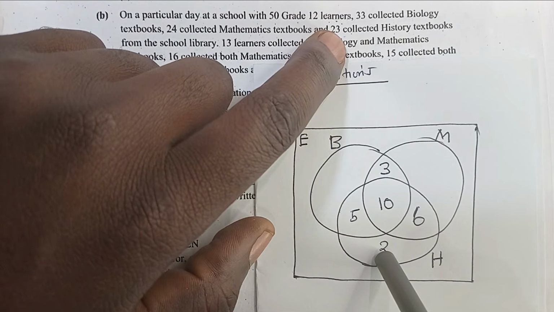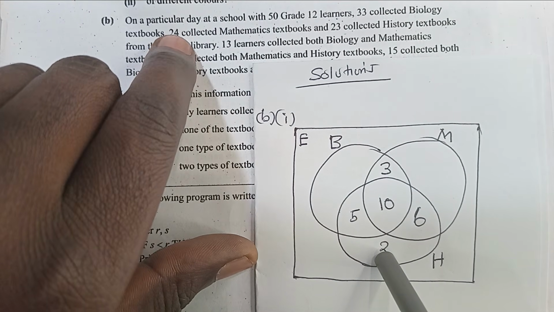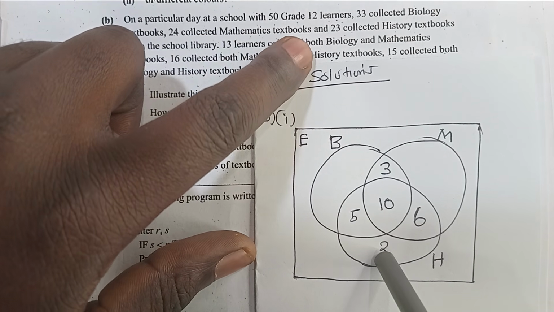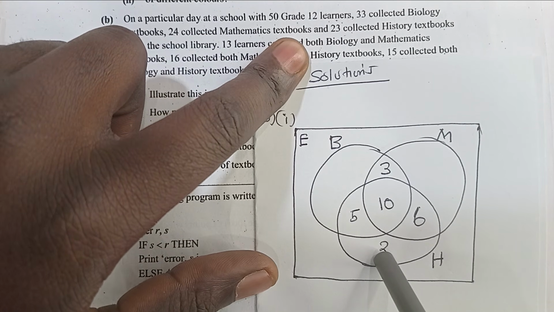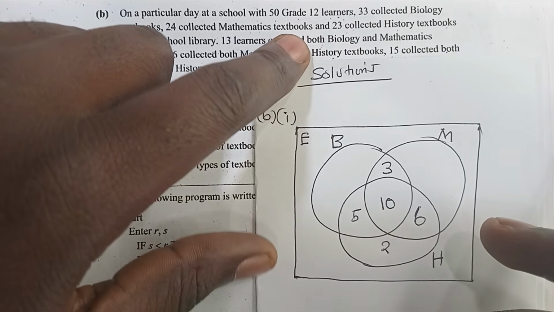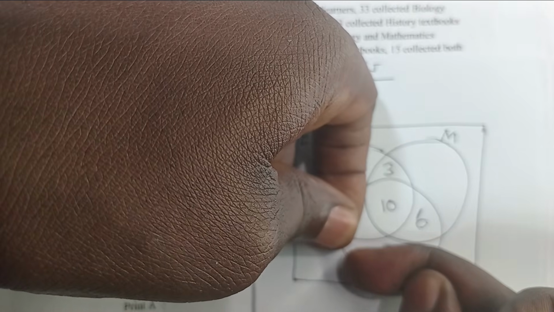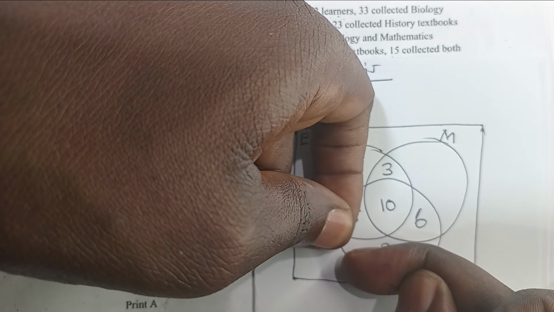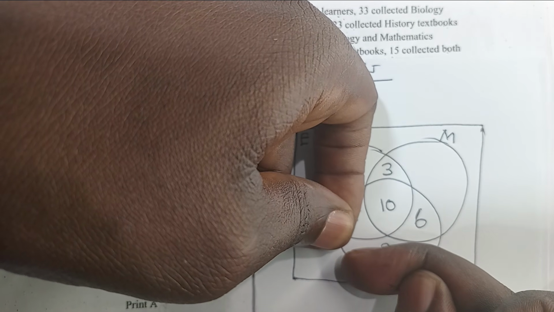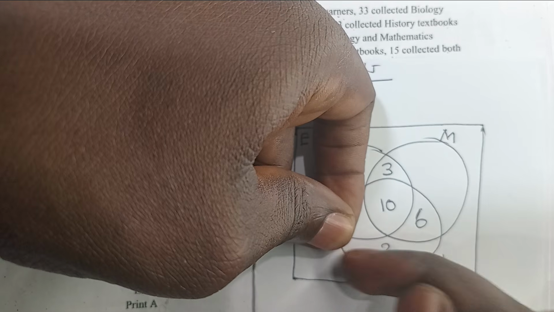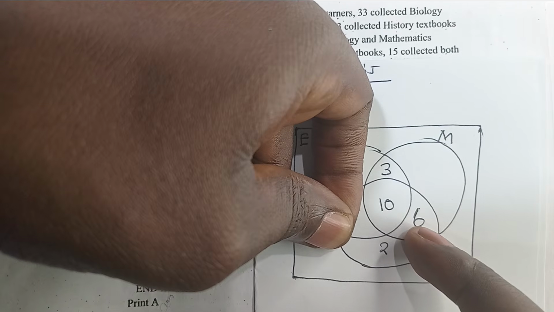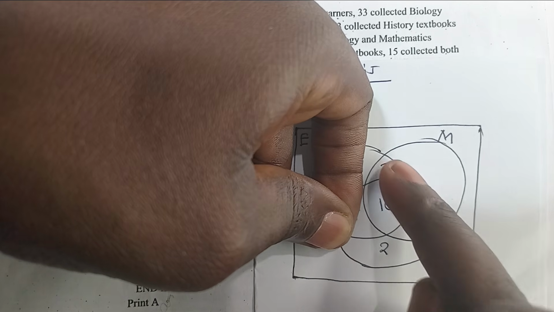After this, the last statement says 24 collected mathematics textbooks. 24. What do we have under mathematics? Again, we can ignore these other parts as we focus on the part for mathematics. So what do we have under mathematics? We have 10 plus 6, 16 plus 3.